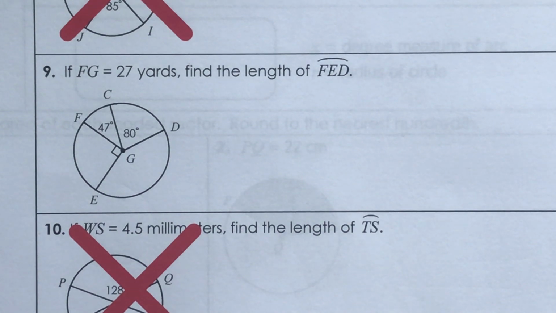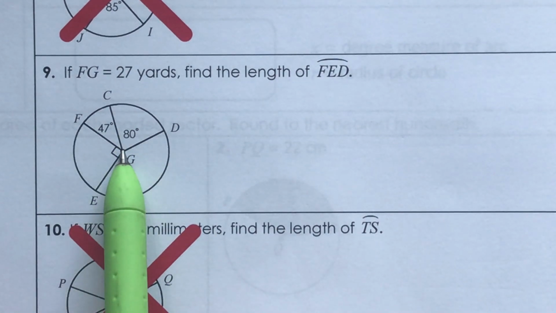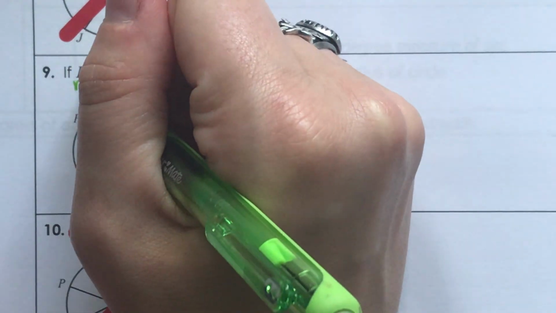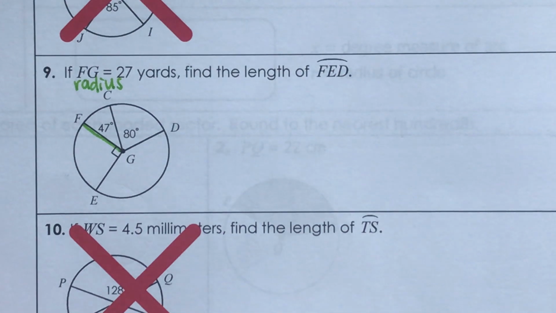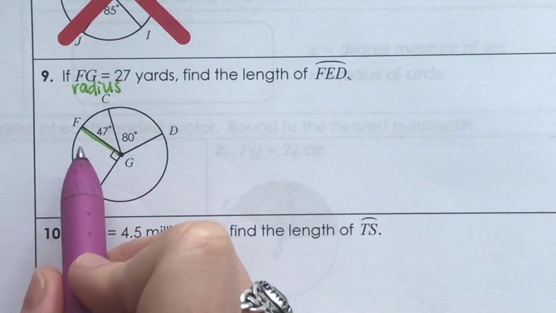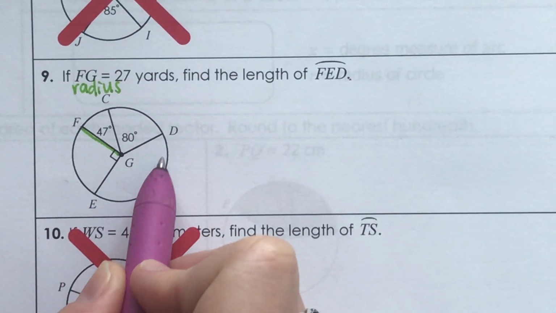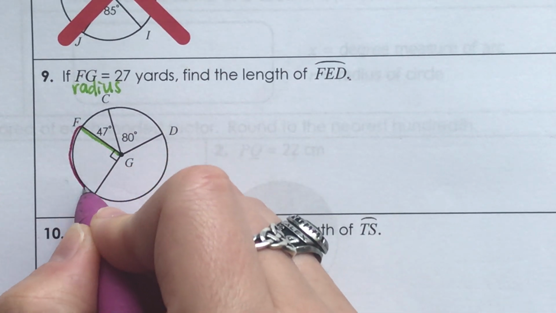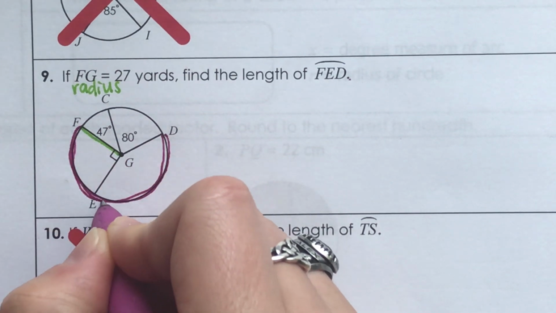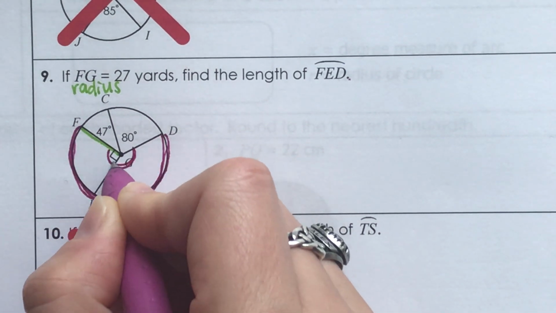If FG equals 27 yards, find the length of arc FED. Okay, so FG is this piece right here. That is a radius. Okay, so I know to use the radius when I'm going to do my equations here. I want to know the length of FED, F through E all the way to D. Okay. First thing I have to do is figure out what the angle is. That's this section here that matches it.